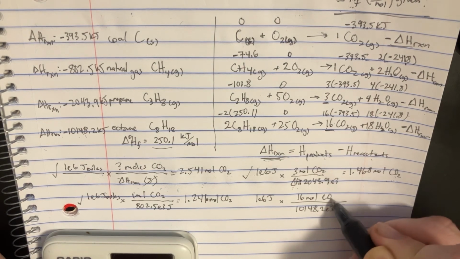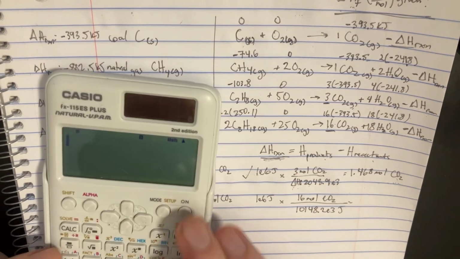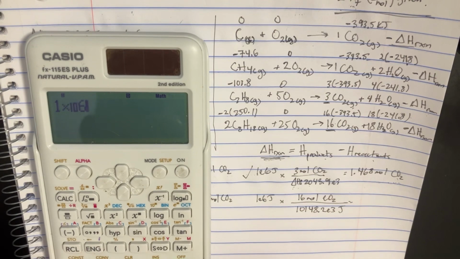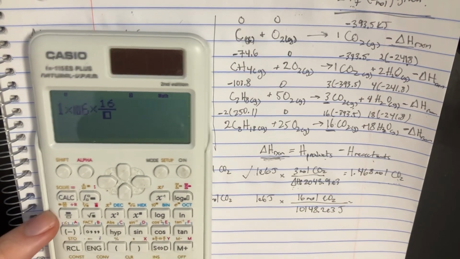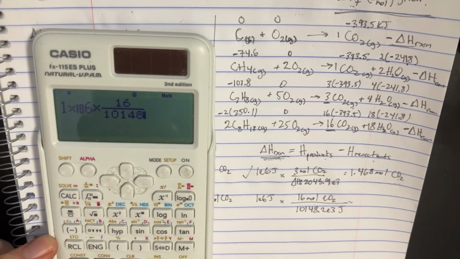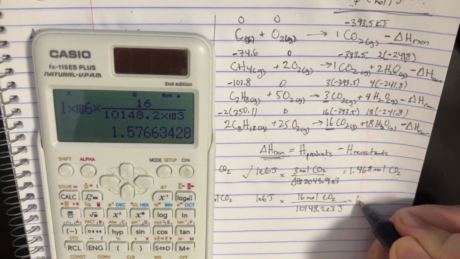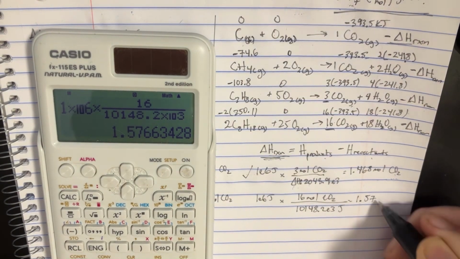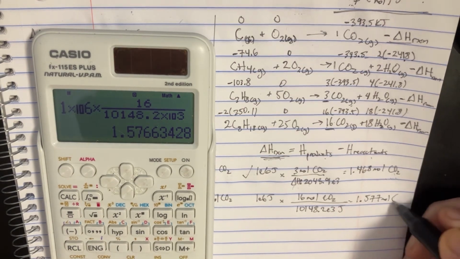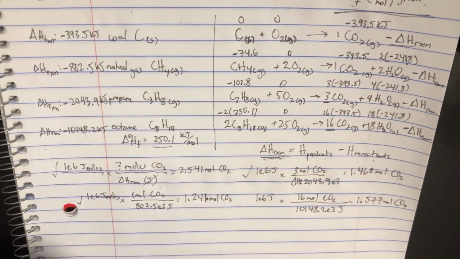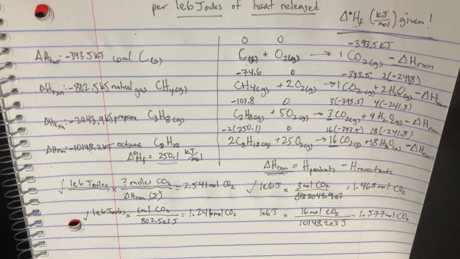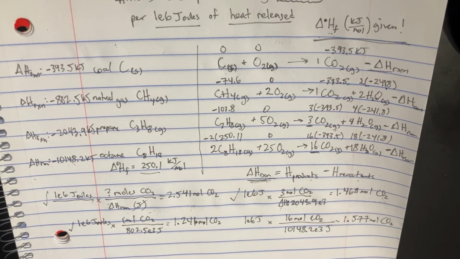And that's going to give us CO2 right there. So 1 e to the 6 times the 16 over 10,148.2 e to the third will give us 1.577 moles of CO2 created at that point. And so that would be the answers.